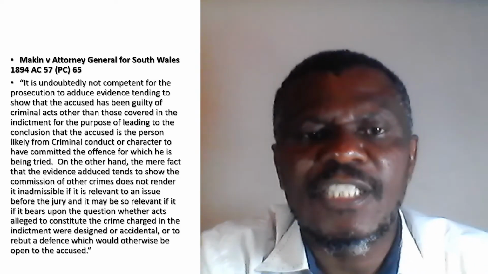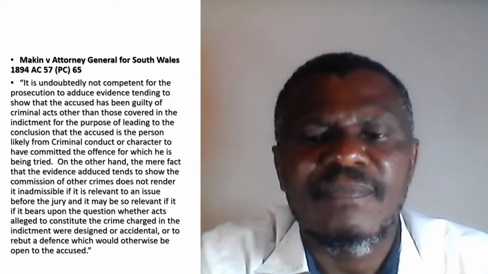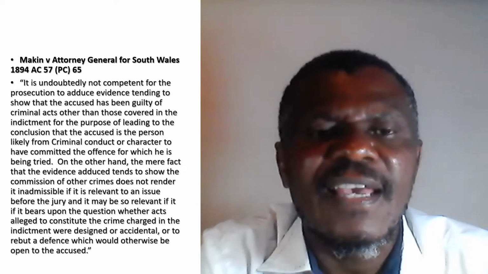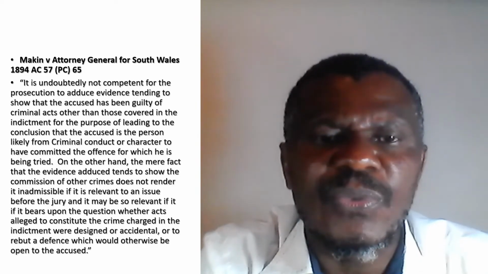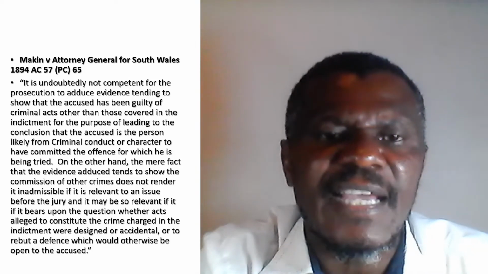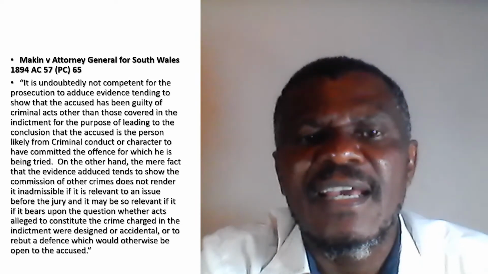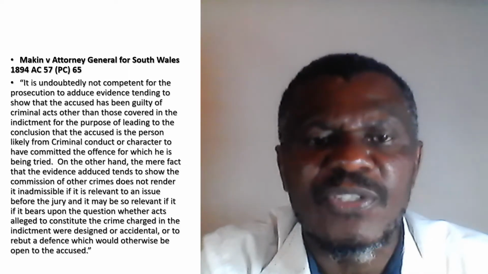So in this Makin versus Attorney General for New South Wales case, this is how the court reasoned. I'm going to try and read it as it is. It says, it is undoubtedly not competent for the prosecution to adduce evidence tending to show that the accused has been guilty of criminal acts other than those covered in the indictment, for the purpose of leading to the conclusion that the accused is the person likely from criminal conduct or character to have committed the offense for which he is being tried.